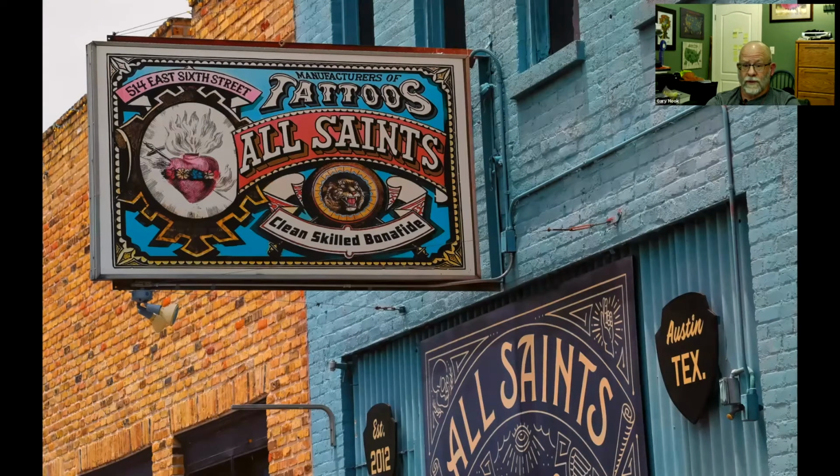The orange and blue with the color, complementary colors are great. I think that's just lovely. And it's sharp. Everything on the sign is sharp, as well as what's on the wall, and it's very easy to read the established 2012 and the Austin, Texas marquees next to the sign.